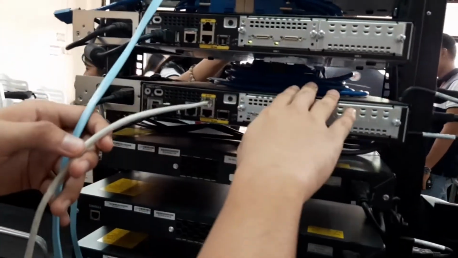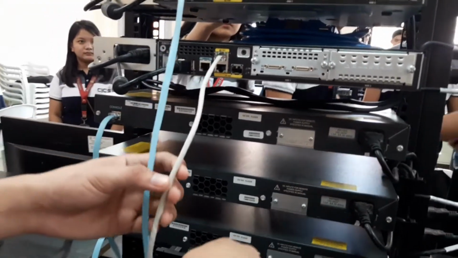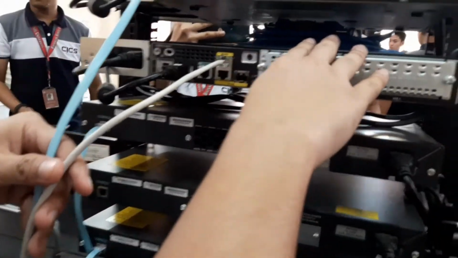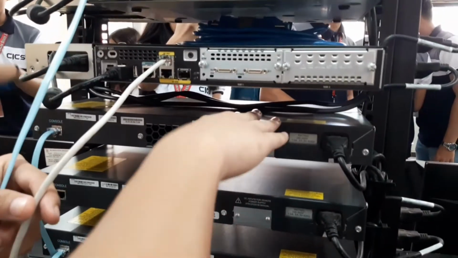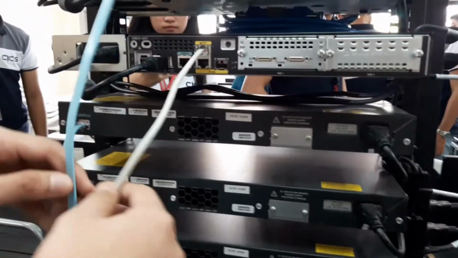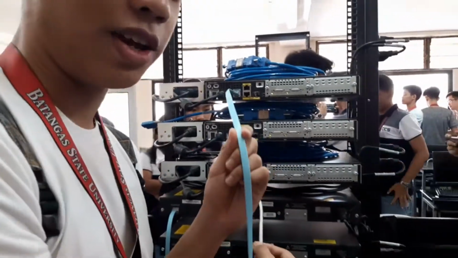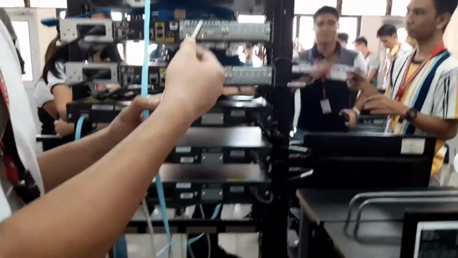So these are the things that we needed to build a simple network. This is the physical configuration that we've done earlier. And as we can see, there are two wires that I'm using. The blue one is the console cable, which lets me configure the switch and the router.